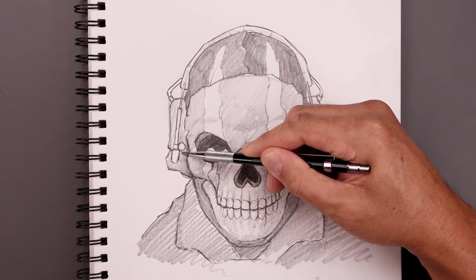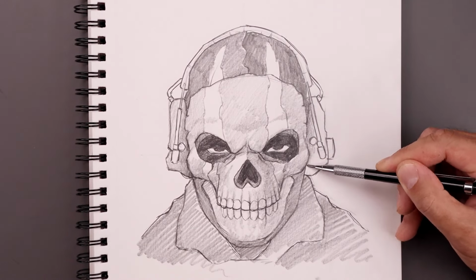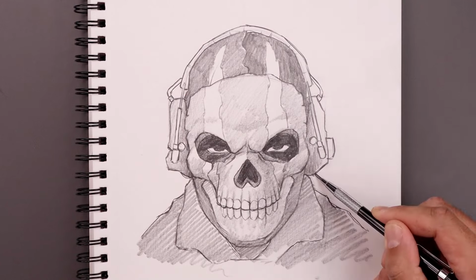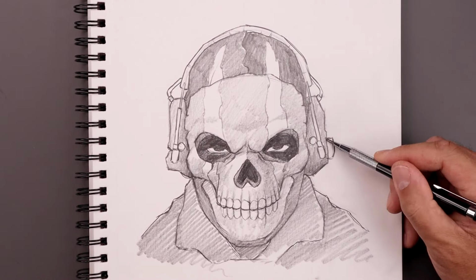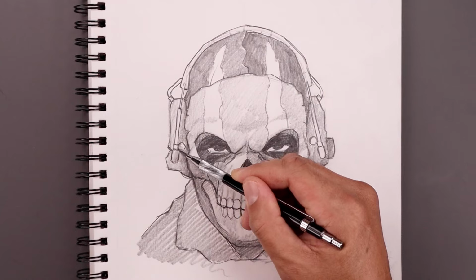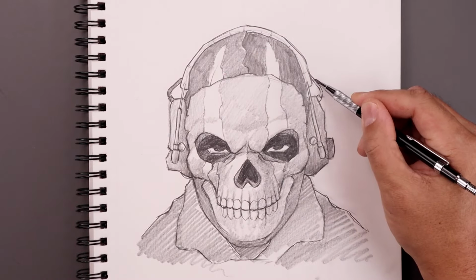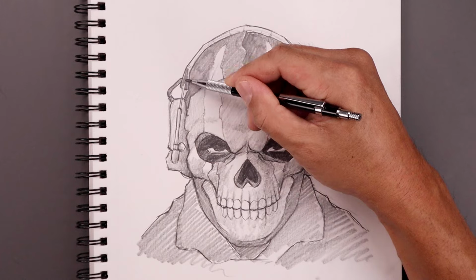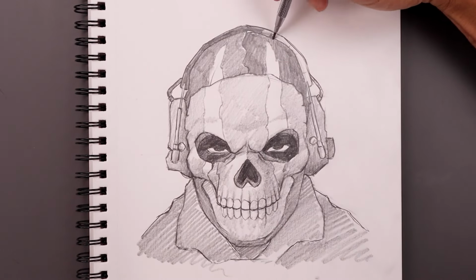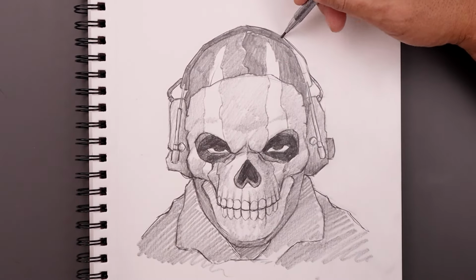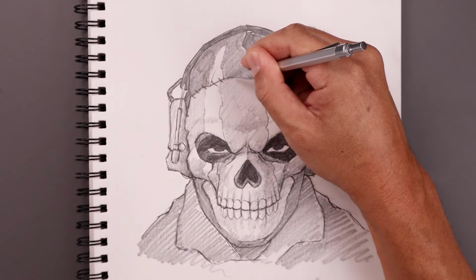Also going to go a little bit darker along the side of the head. Now I'm going to add those stitch marks across the edge of the mask.